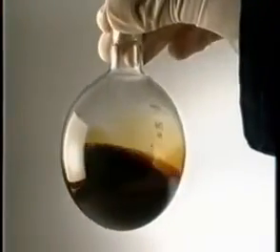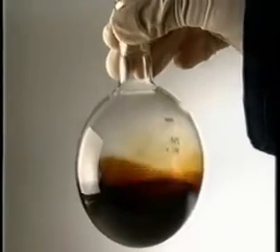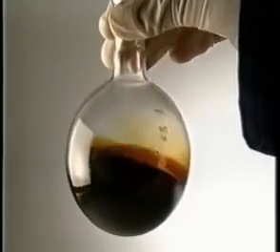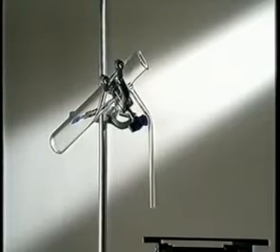But as a mixture, it's useless. The different hydrocarbons need separating. The technique used is distillation.